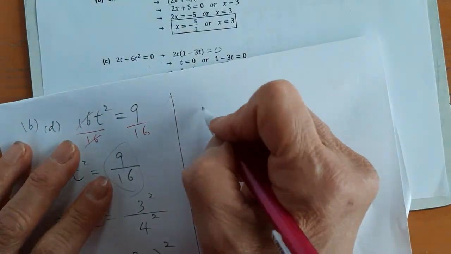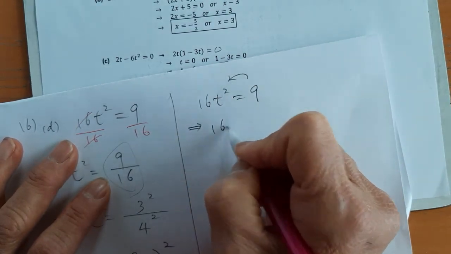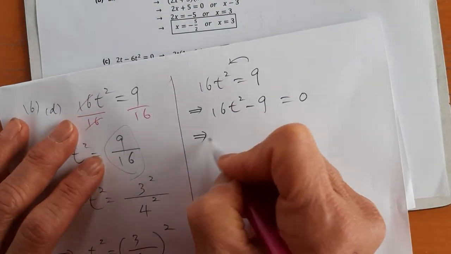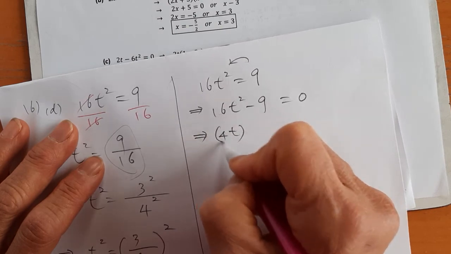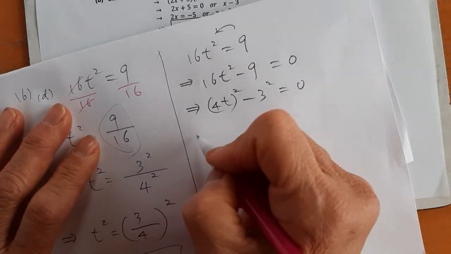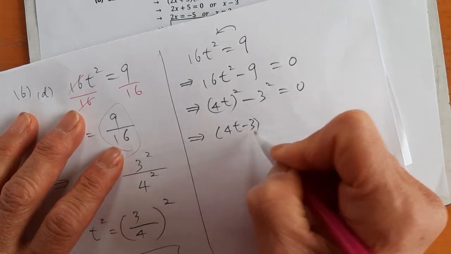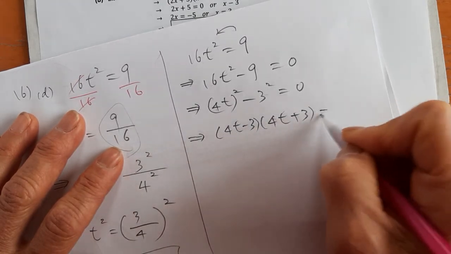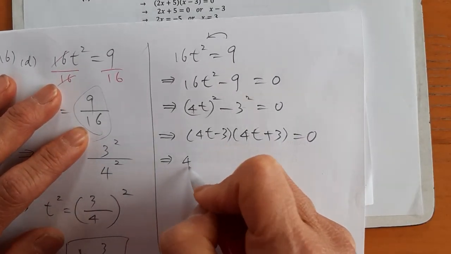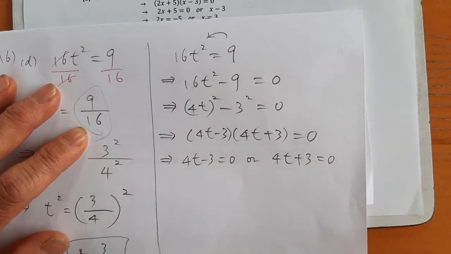The other way you can do it is 16t squared equals 9. Move minus 9 to both sides. Get 16t squared minus 9 equals 0. And factor it. 16 is 4, so 4t quantity squared, minus 9 which is 3 squared, equals 0. Then factor it: a squared minus b squared equals a minus b times a plus b. 4t minus 3 times 4t plus 3 equals 0. And then either 4t minus 3 equals 0 or 4t plus 3 equals 0.